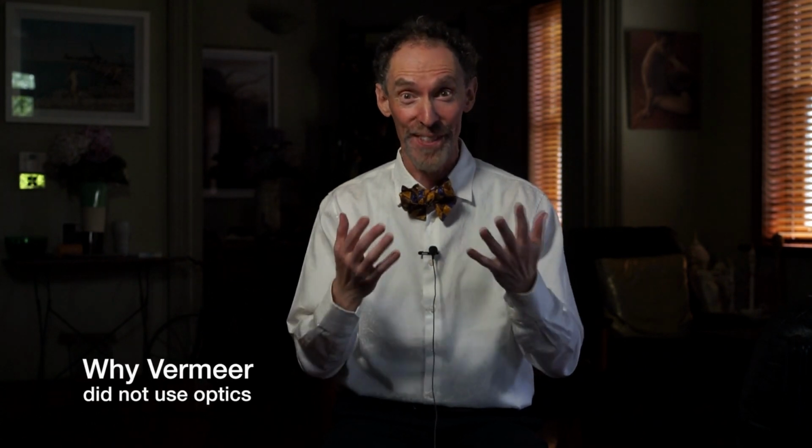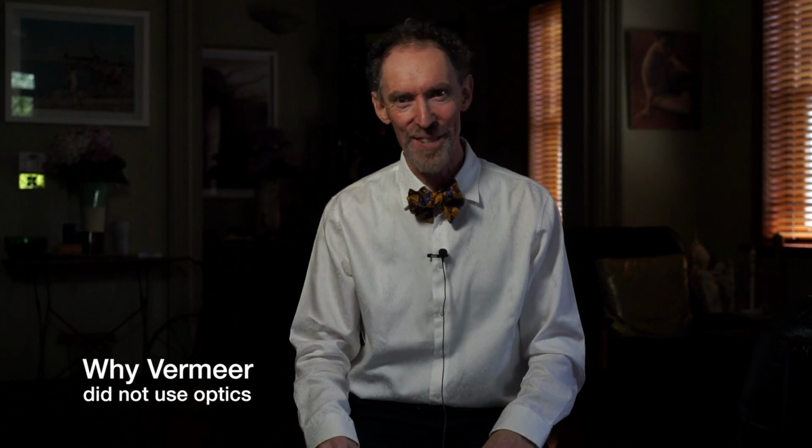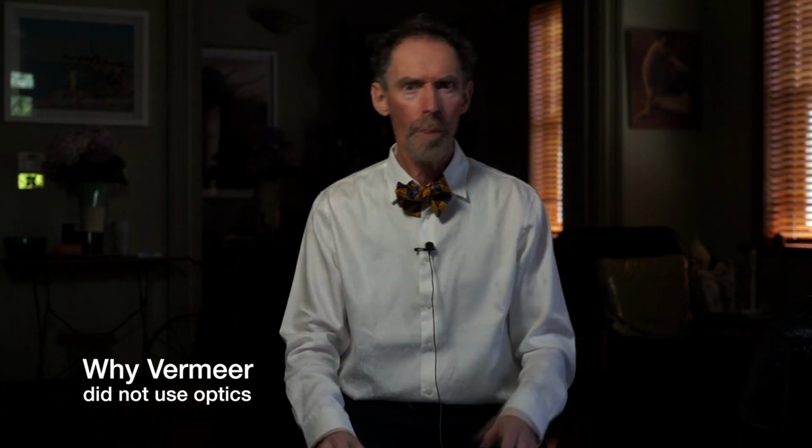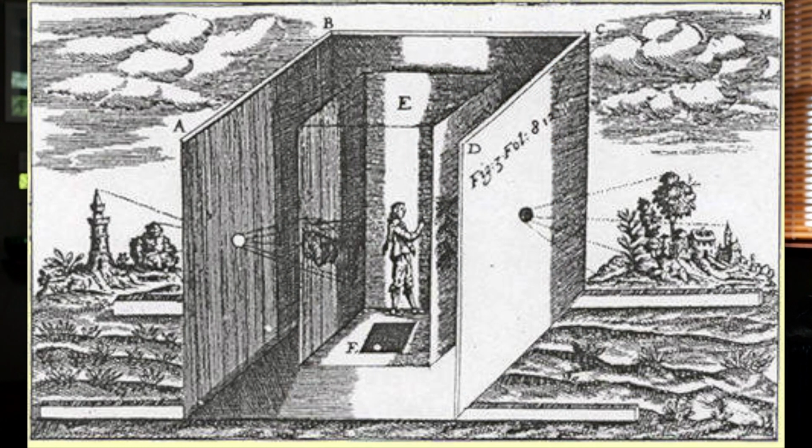How can I be so certain that the old masters, Vermeer included, didn't use optics to make their pictures? Optics mean lens technology, like the camera obscura, where an image is projected onto a screen, or a mirror or a prism is used so that the picture can be traced. First, an optical theory to account for old pictures is unnecessary.